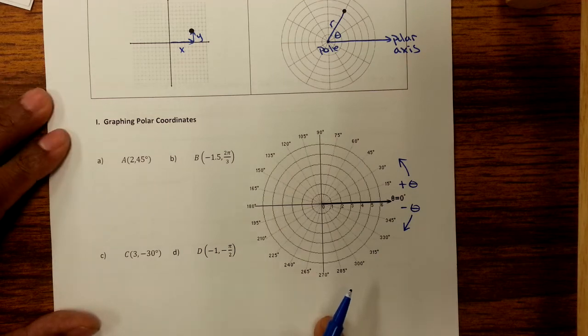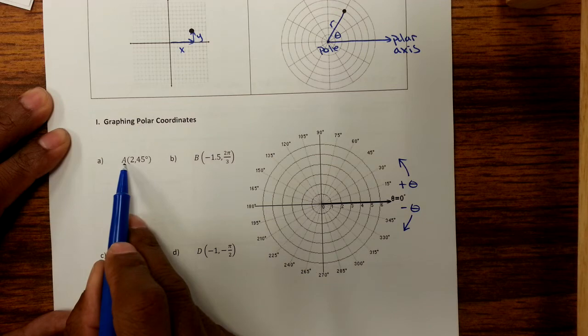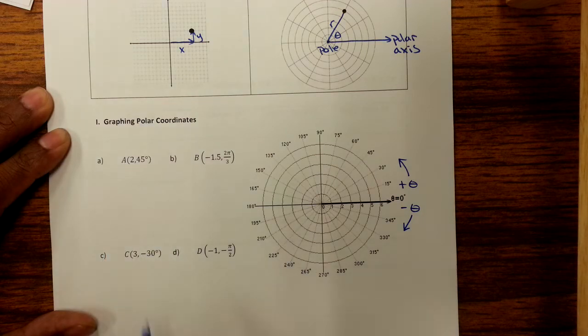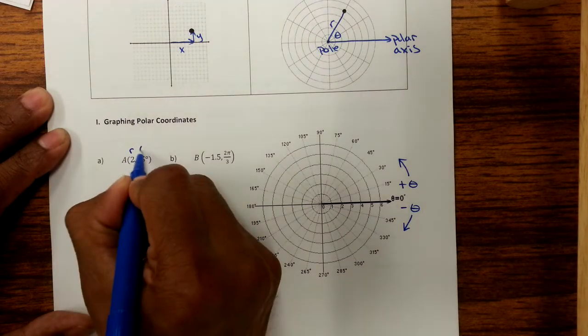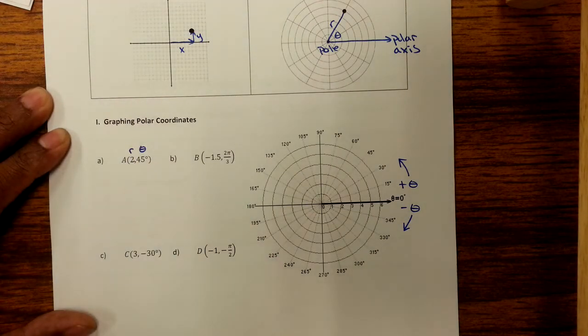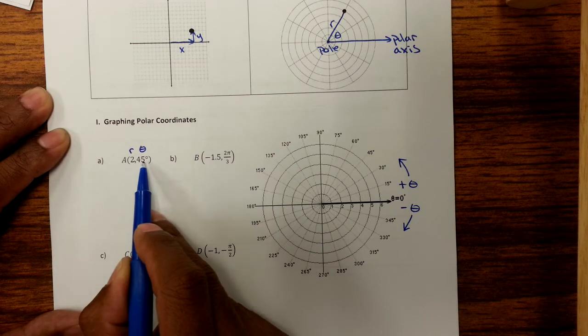All right, so let's look at these points. Point A is going to be at the point 2 comma 45 degrees. So 2 is our R value, 45 is our theta value. Now what that means is 2 represents the distance this point is from the pole. 45 degrees represents the angle that that point creates with the polar axis.